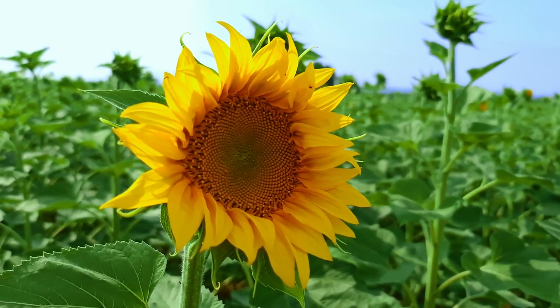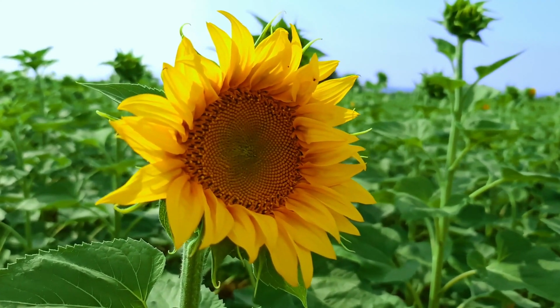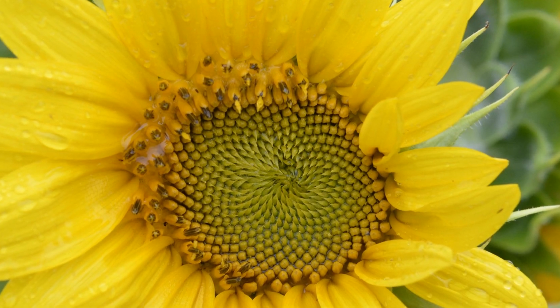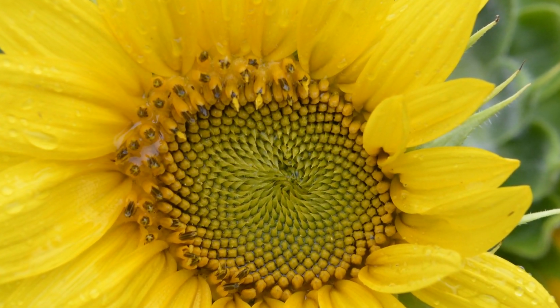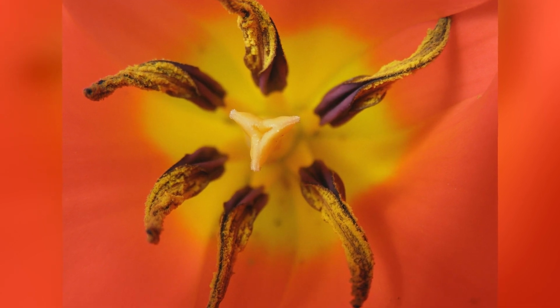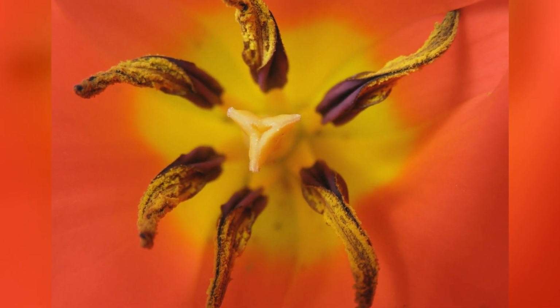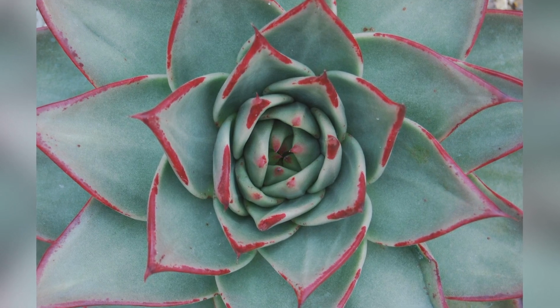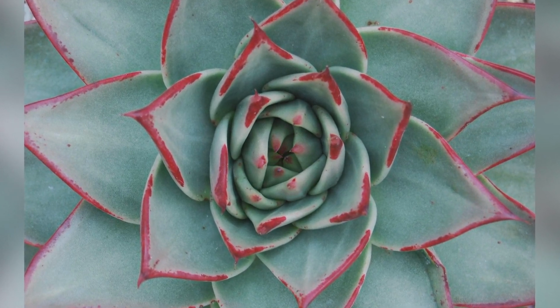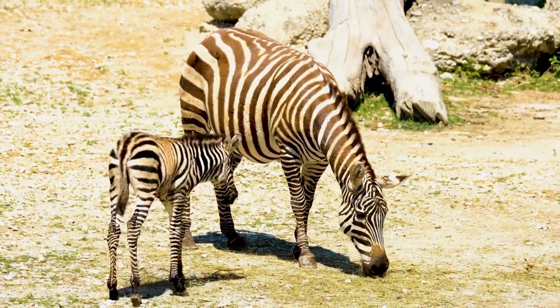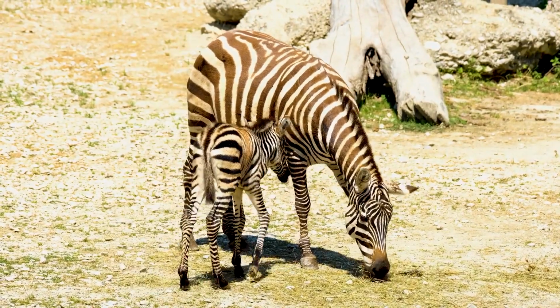Flowers are perhaps the most delightful illustrations of the golden ratio. The petals of many flowers, like sunflowers and daisies, adhere to this mathematical configuration, arranging themselves in a way that maximizes their exposure to sunlight and pollinators. This natural tactic ensures that each petal receives its share of resources, contributing to the survival and success of the plant.